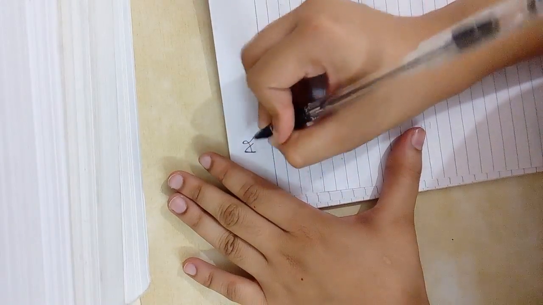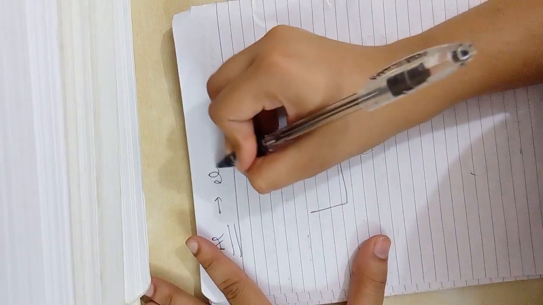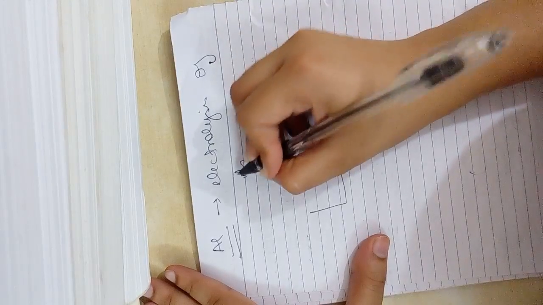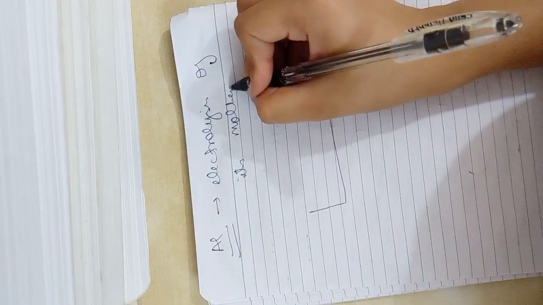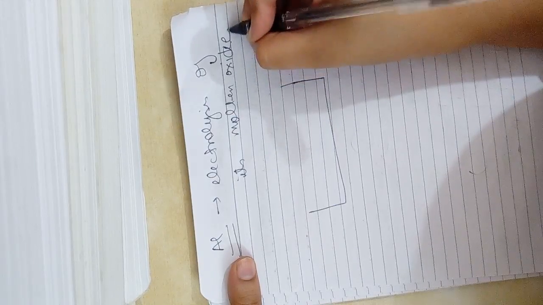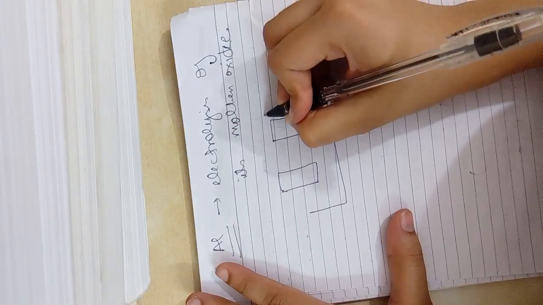So let's see how aluminium is extracted. Aluminium is extracted by electrolysis of its molten oxide. So I have my cathode here.